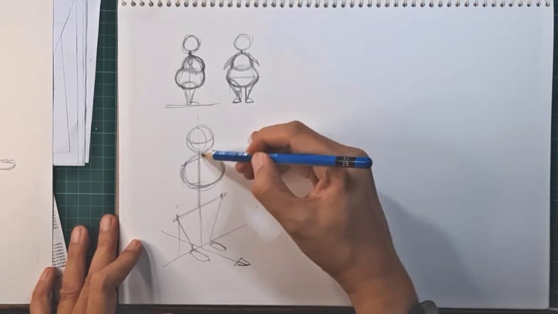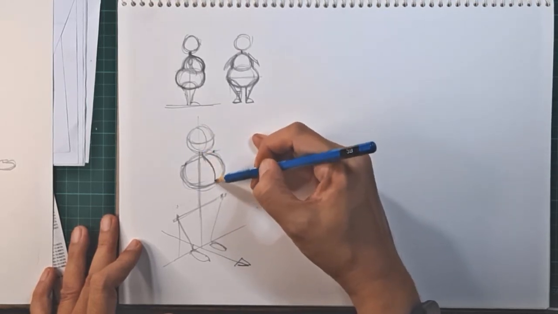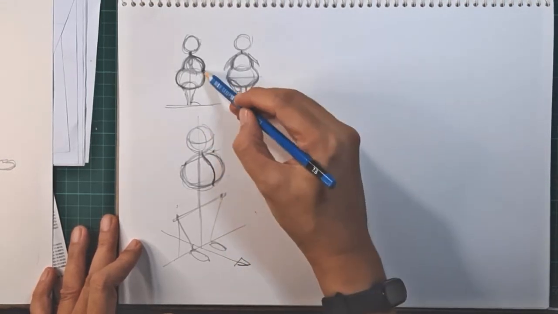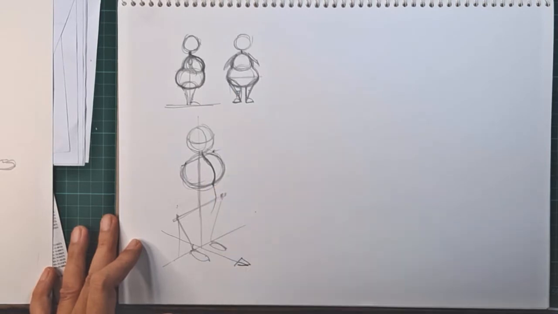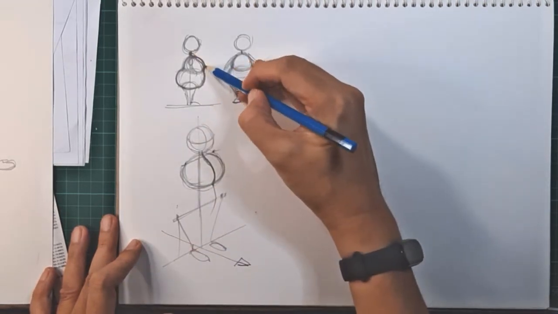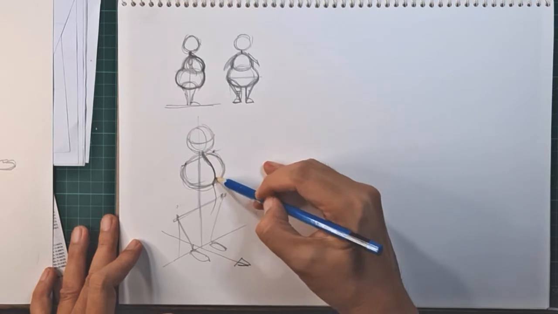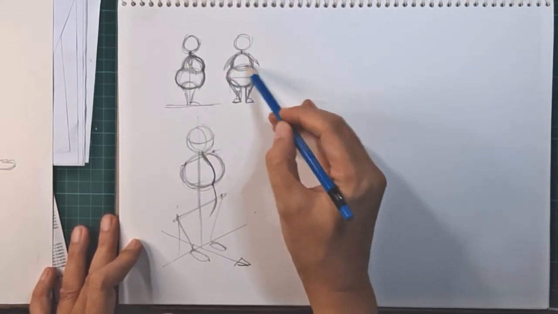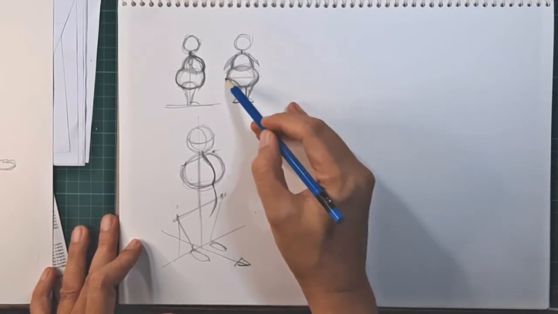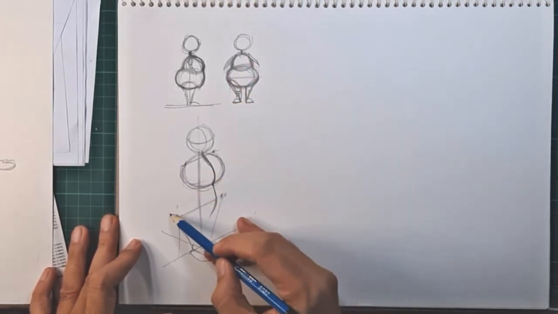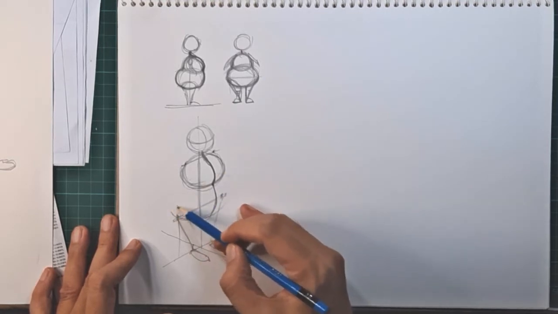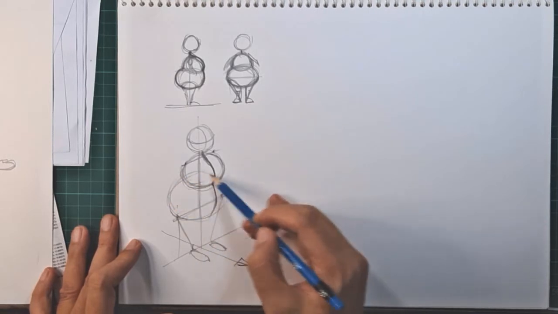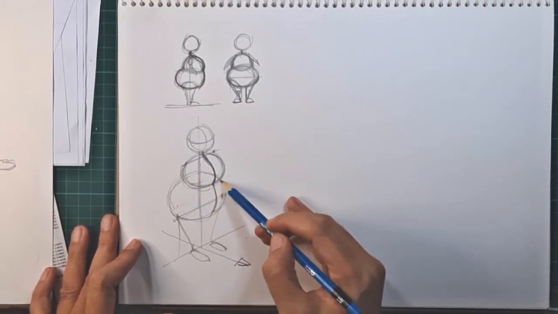So this center line moves this way, and then it drops down right there. Boom. See that? It first goes here and then down. And then this is a sphere that overlaps the top one. I'm going to eyeball that, making sure that the rear is a little more prominent than the front.